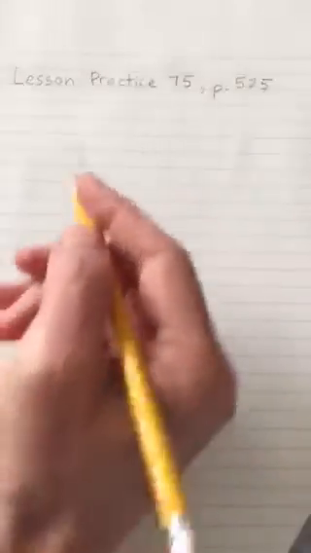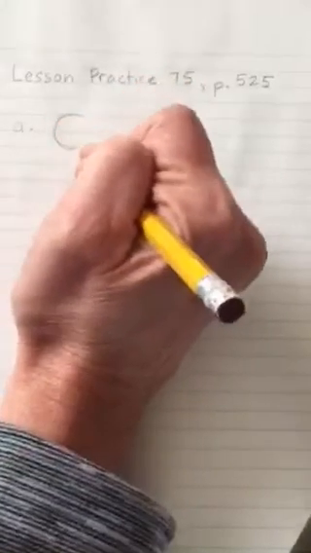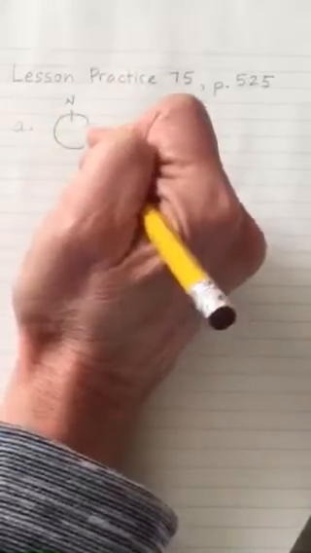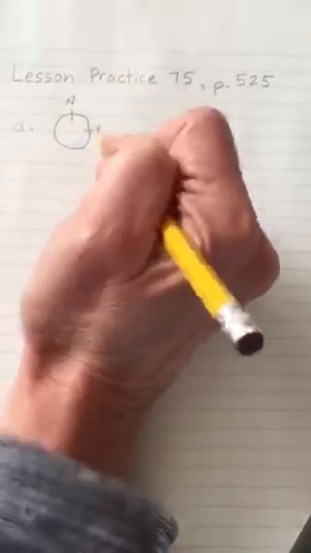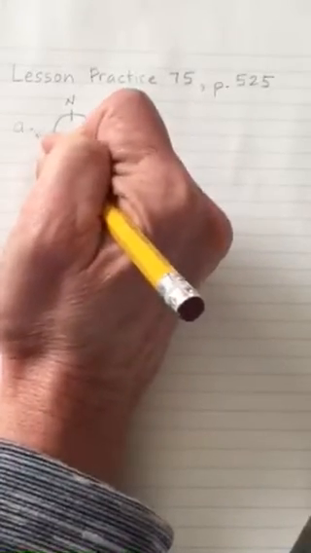Okay, so let's draw a little compass rose for this one. So if we've got a circle, then this top is north, this is east, this is south, and this is west.